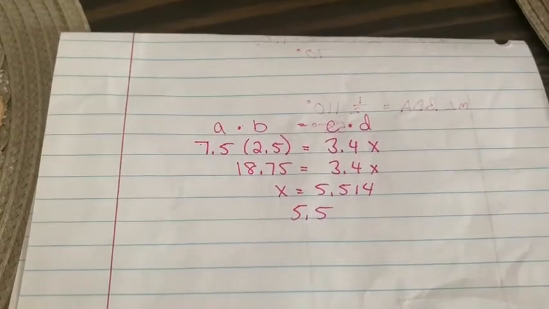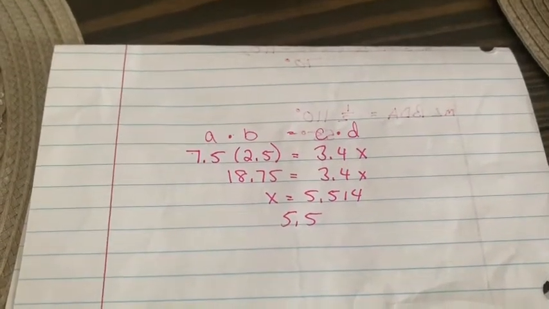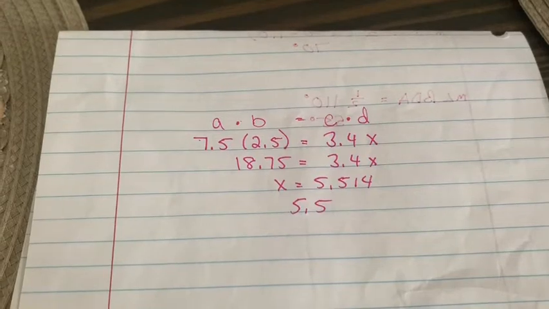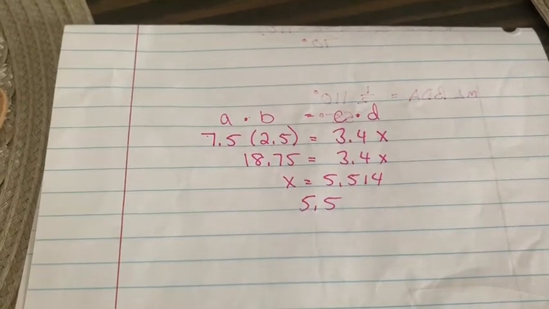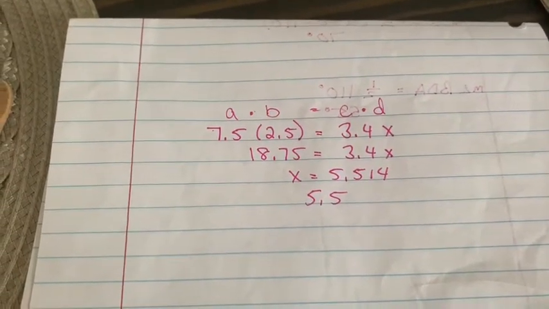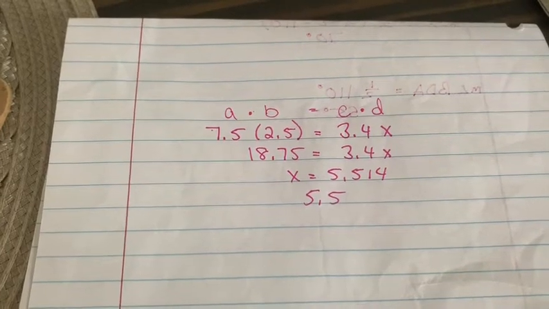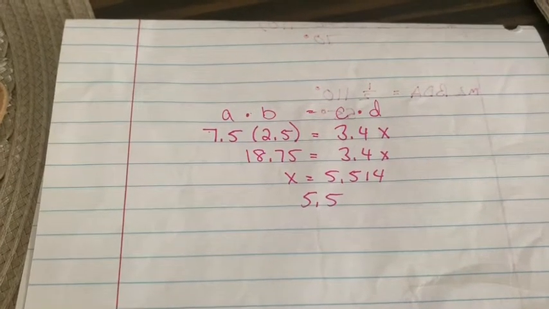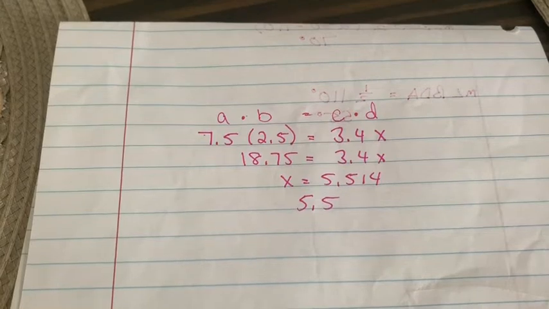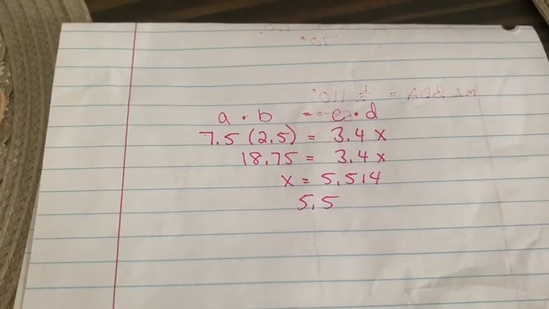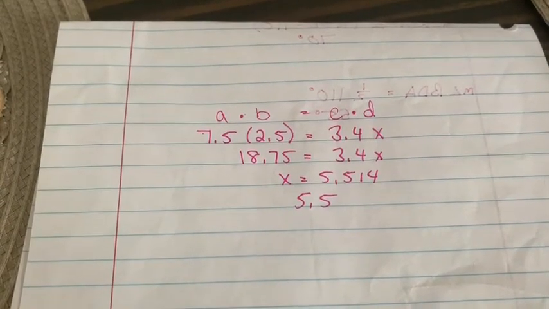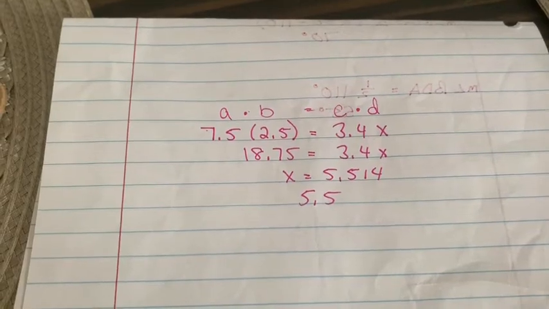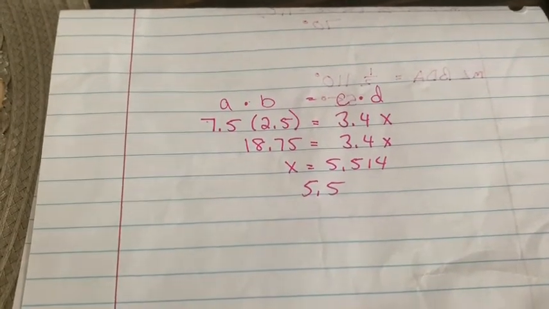Okay, so to go ahead and step through this algebraically, we take the two segments A times B and set it equal to C times D. I plugged in those lengths that we just talked about. If you're unclear where those values came from, just rewind here a little bit and check to make sure you know where they came from, and we solve for X. X is equal to 5.514. The question says, what is the approximate length? So we're going to go ahead and take our rounded value of 5.5.